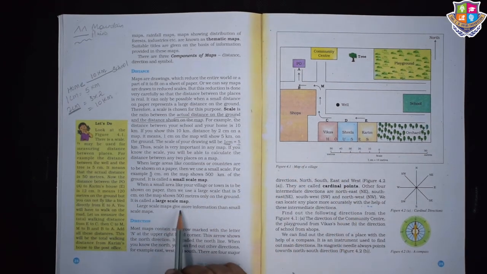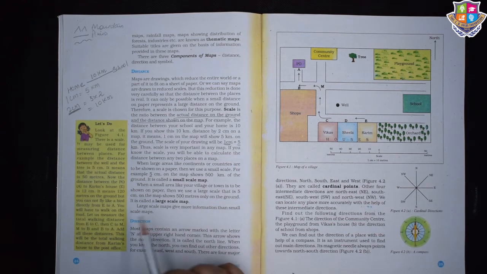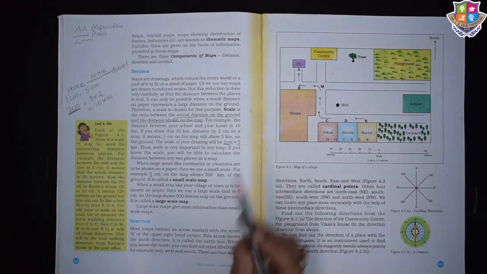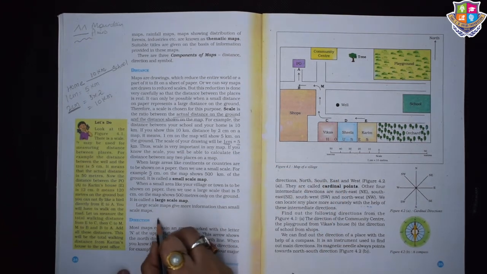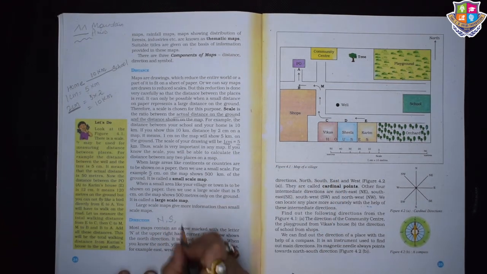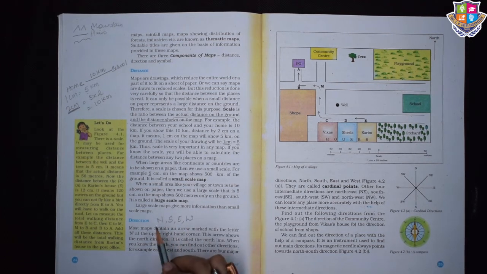Large scale maps give more information than a small scale map. Now about the directions, how we can see or locate the directions. How many directions do we have? We have 4 directions, that is north, south, east and west. So these directions help us to locate a place very nicely.